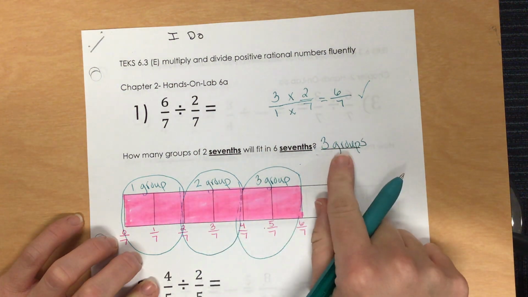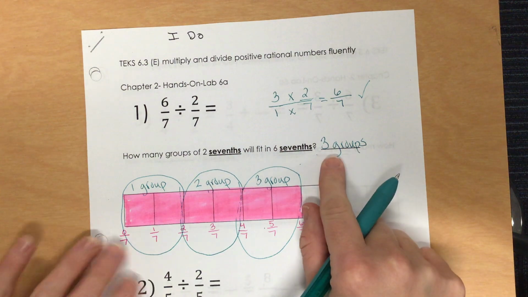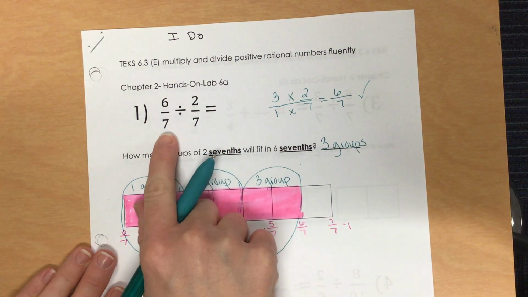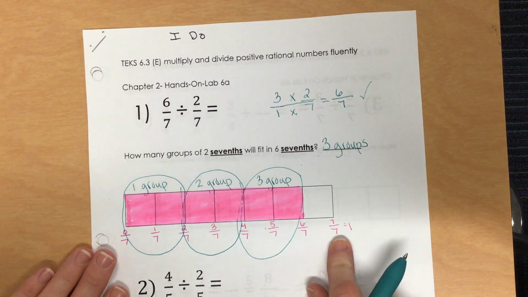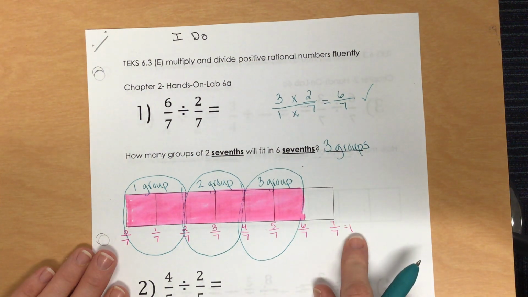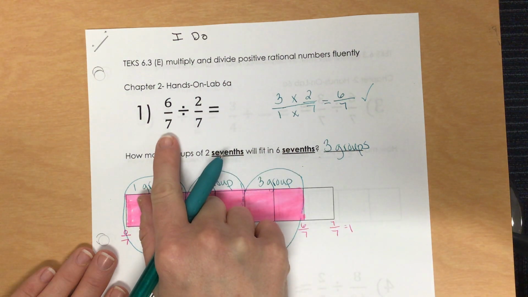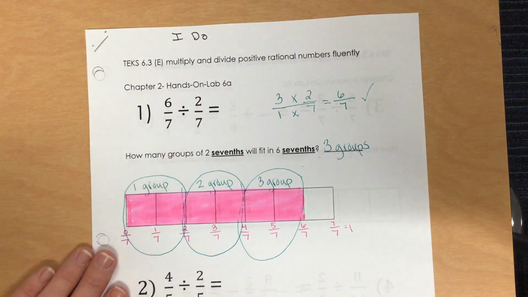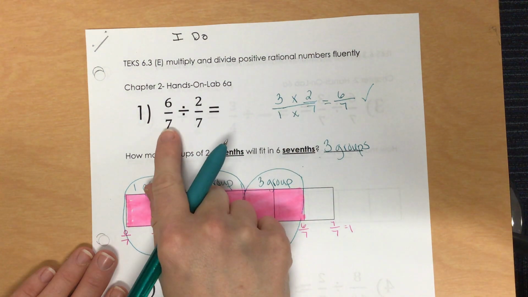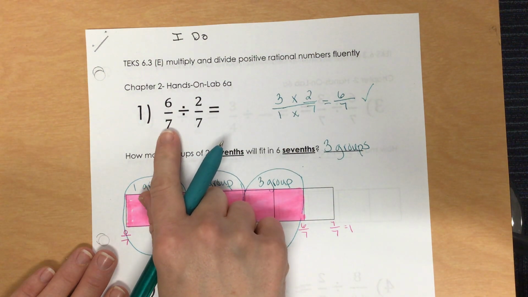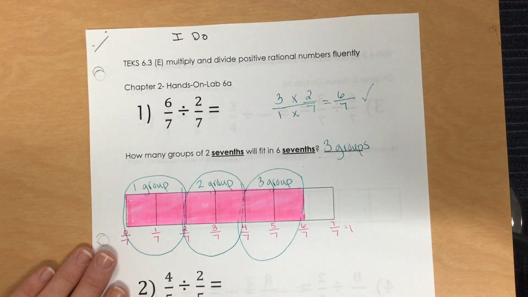Now let's also go back to our quotient of 3 groups. Is 3 groups greater than 6/7? Well, it is, because we know that 1 whole is equivalent to 7/7. 3 is greater than 1. Okay, so why is our quotient greater than our dividend that we started with? Well, it's because we're multiplying our first factor by a number that is greater than 1 whole.